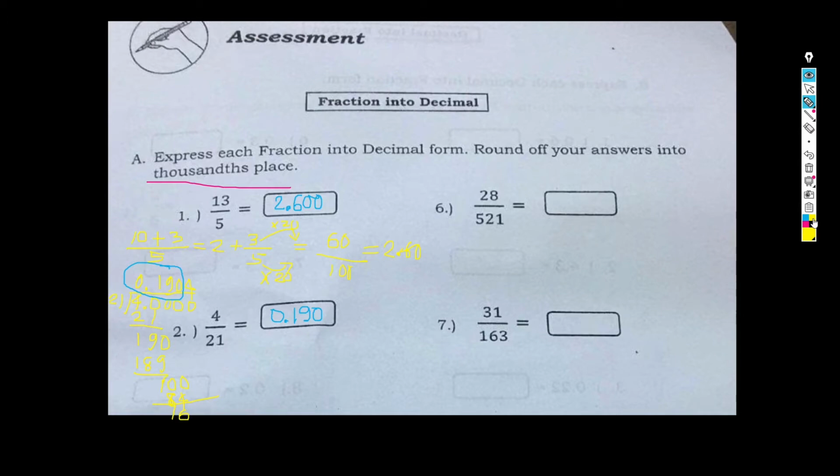So we will divide this one. 28 divided by 521.